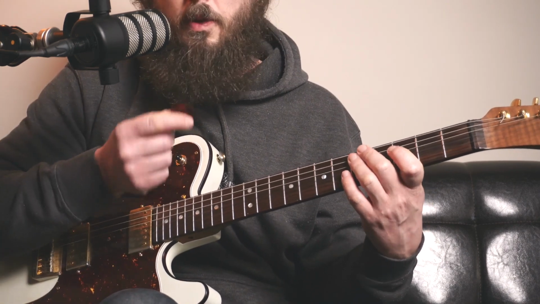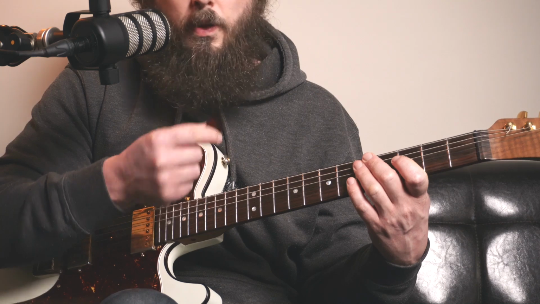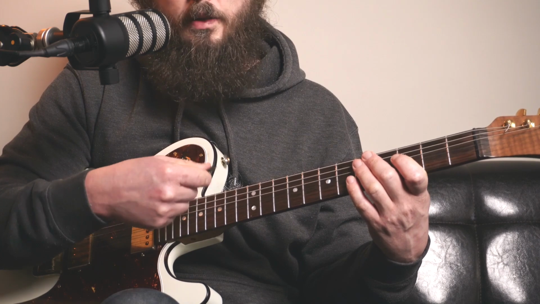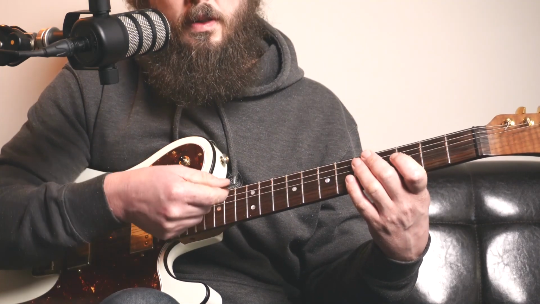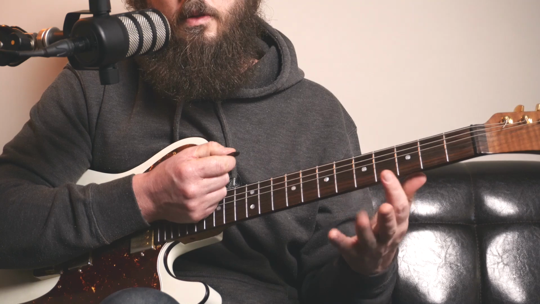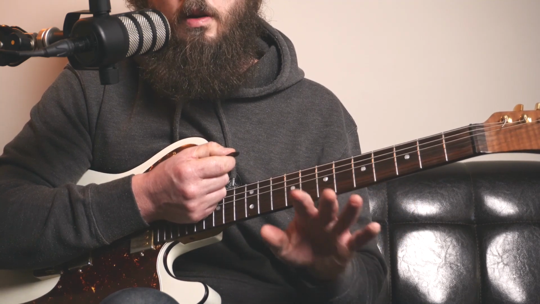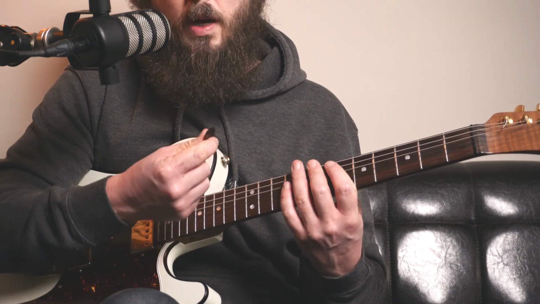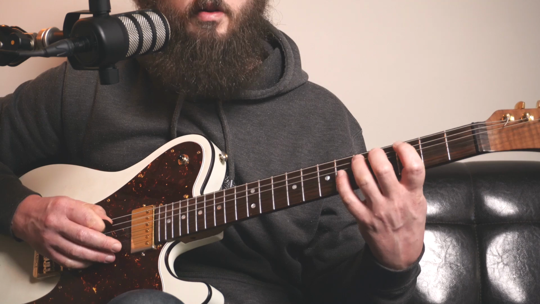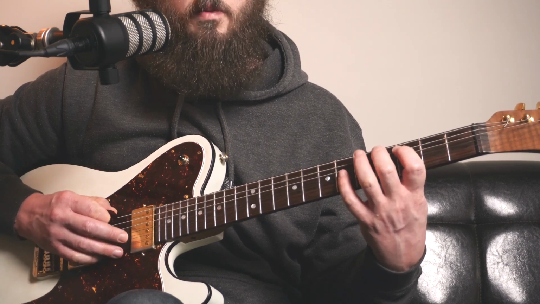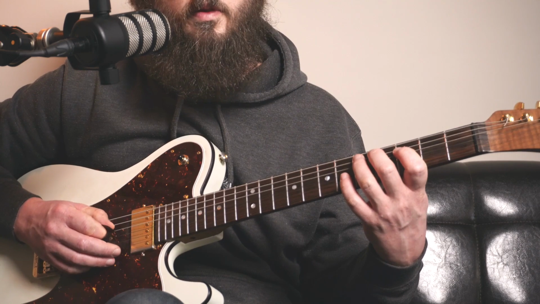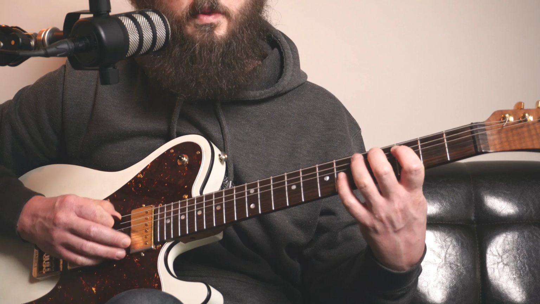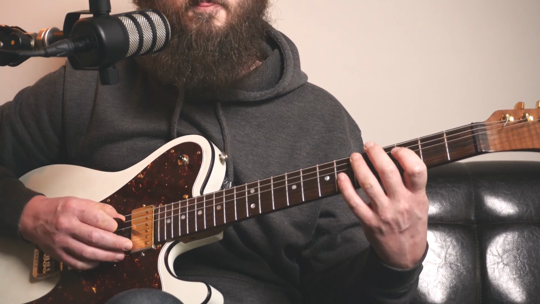And again, I just want to mention this because it is crucial to getting your rhythm right: your ups and downs should be aligned to the 16th notes. The first and third 16th notes of a beat should be down strums, down picks. The second and fourth should be up picks. So I'm going down, up, down, up, down, down, up, down, up, down, up, up, down. Down, up, down, up, down, down, up, down, up, down, up, down.